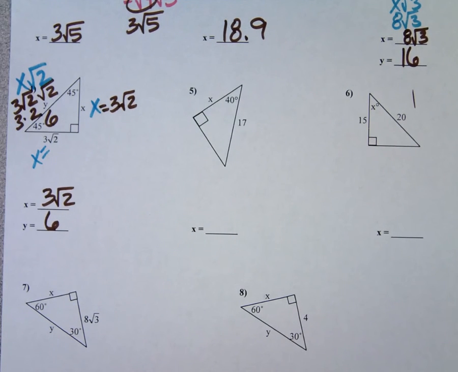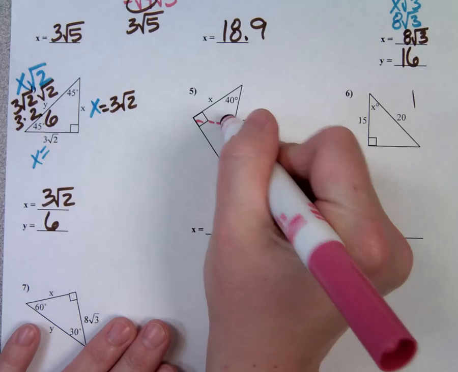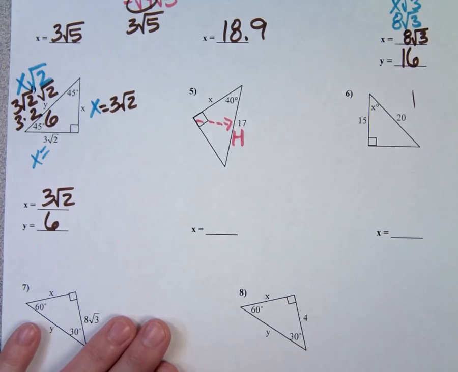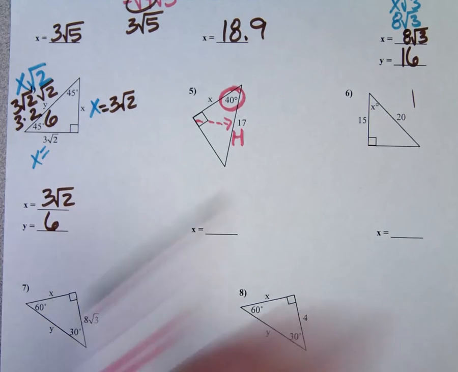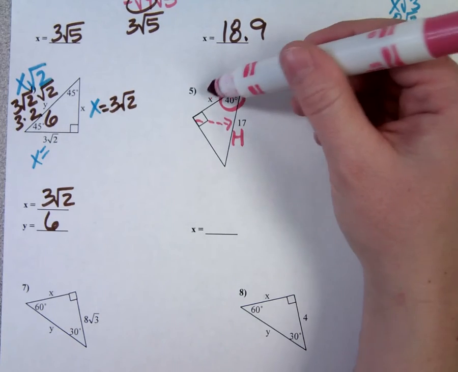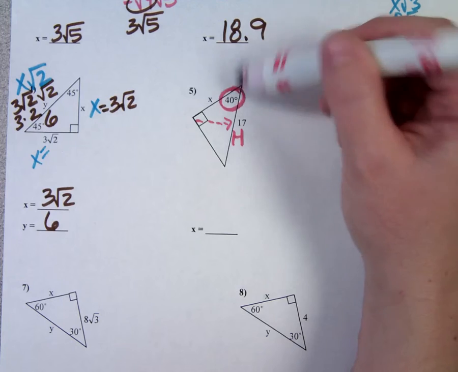Trig. Yep, it's trig. Okay, so here I go. Do I have a hypotenuse? Which one? 17 is the hypotenuse. Then you go to the angle that's not the 90. You go to the angle that's not the 90, and then is X opposite that angle or adjacent?